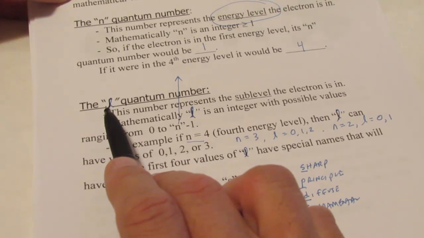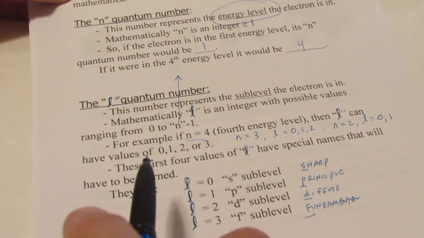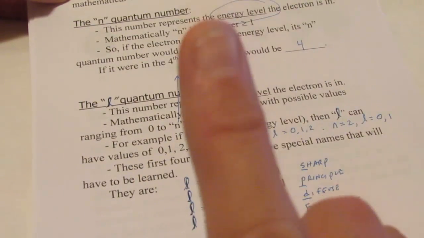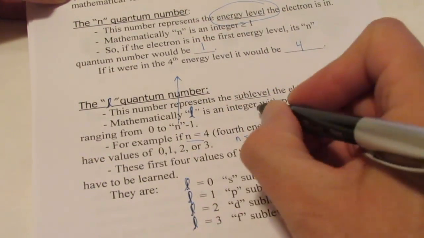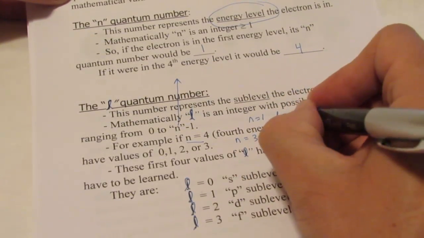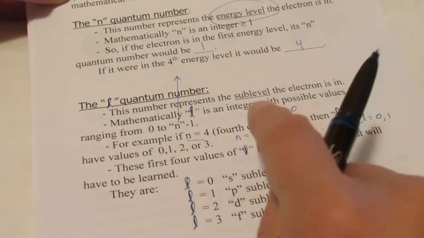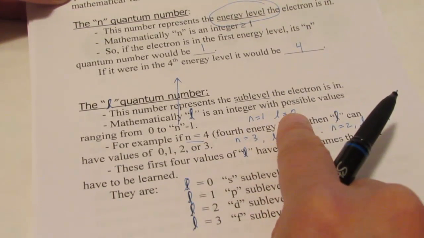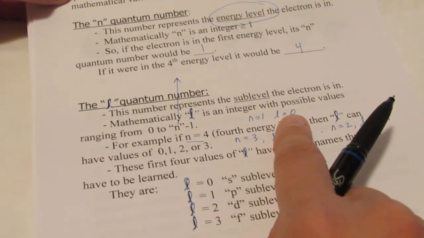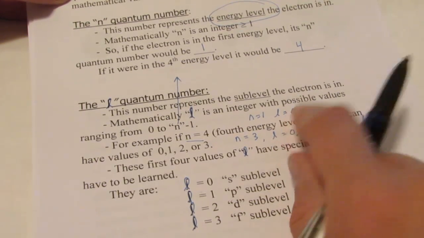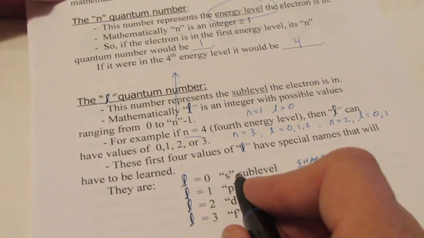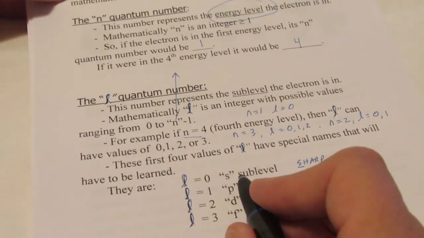The number of sublevels relates to the energy level. For instance, the first energy level can have only 1 sublevel. If n equals 1, recall that L can be 0 up to n minus 1, and 1 minus 1 is 0. So there's only 1 sublevel on the first energy level, and its numerical value is 0. If the numerical value is 0, we call that an S sublevel.